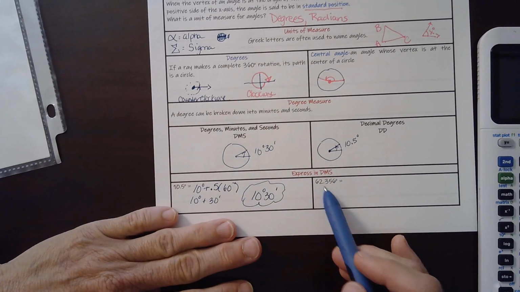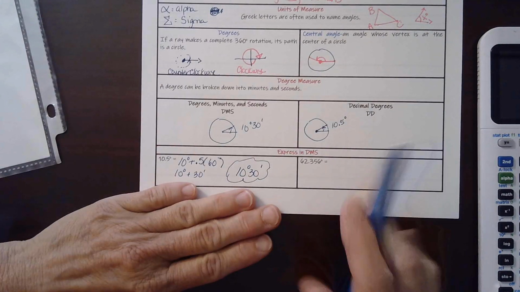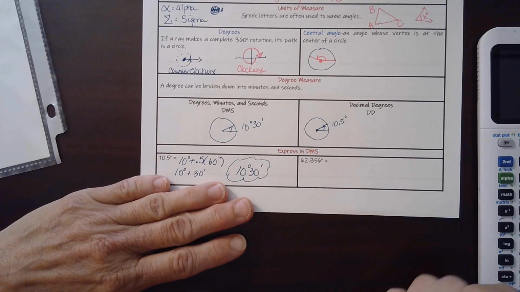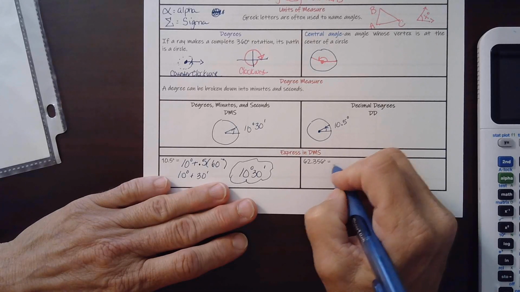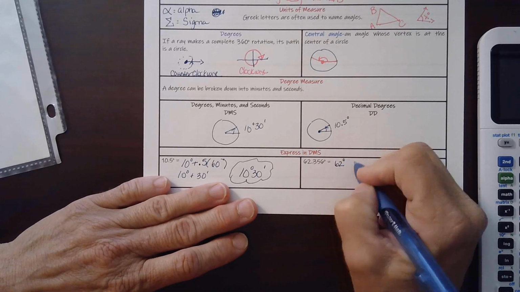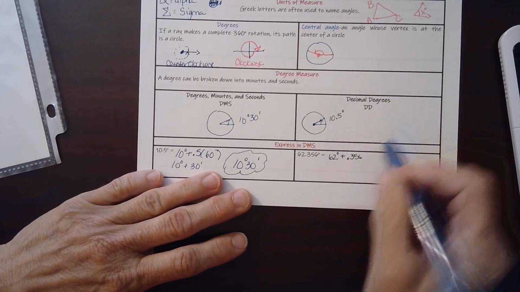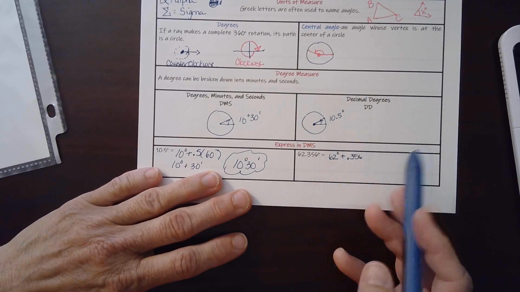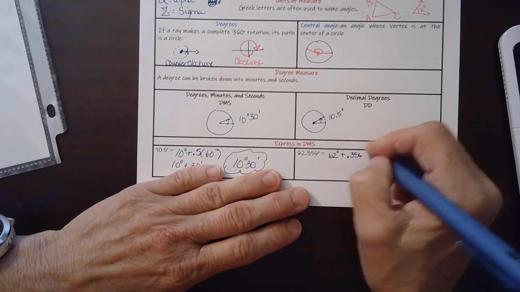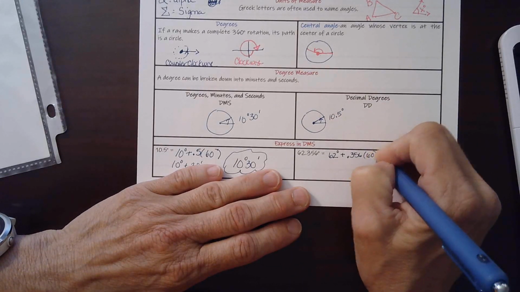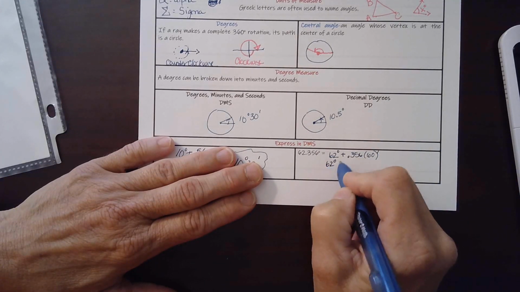What if we want to take 62.356 degrees and convert this degree measure to DMS? Well, you always keep your whole number degree part, 62. Now we're going to take 0.356. We want to take 0.356 and convert it to minutes. So there are 60 minutes in a degree, so we will multiply that by 60.